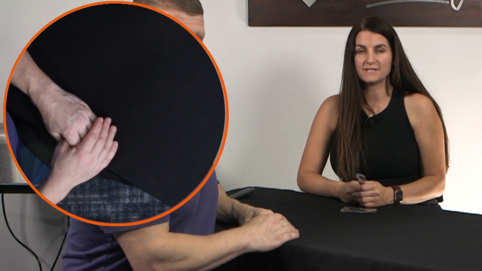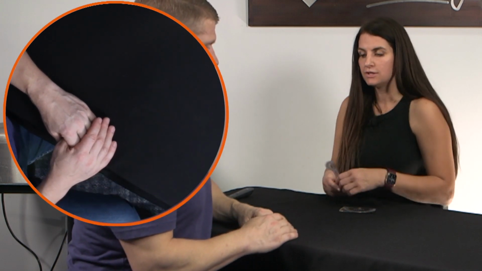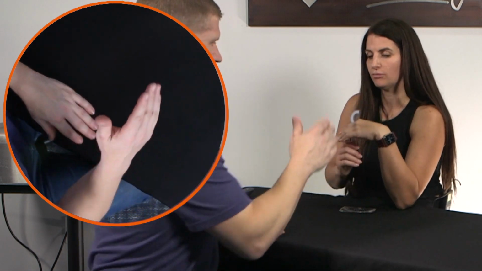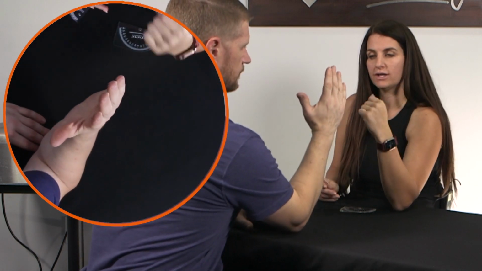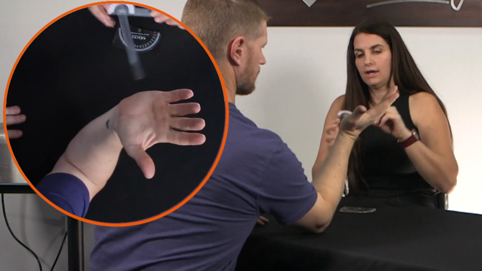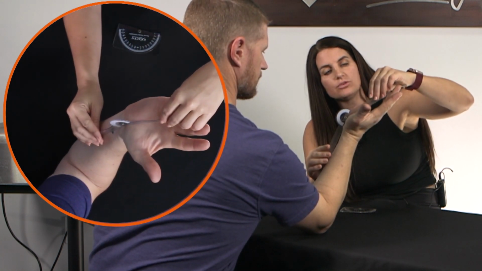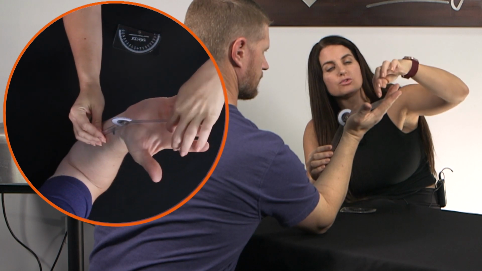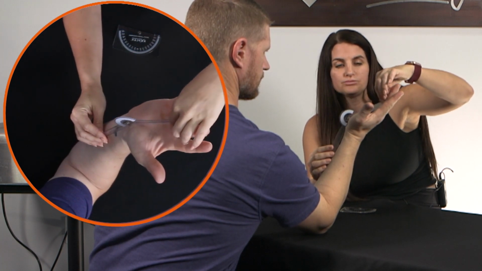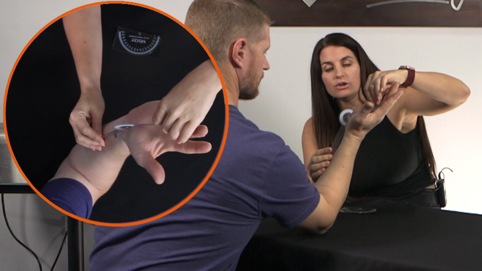Now we're going to do wrist extension and wrist flexion. So I always start with wrist extension, so I'm going to have you bring your wrist up and then go ahead and extend it back. And with this one, you want to have the stationary arm towards the forearm, and the moving arm goes through in between the middle finger and the ring finger.